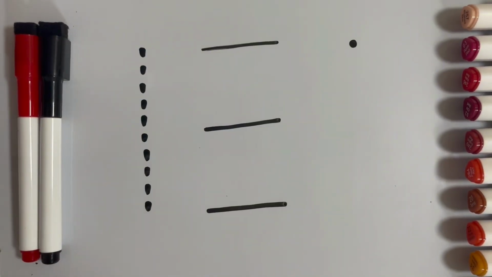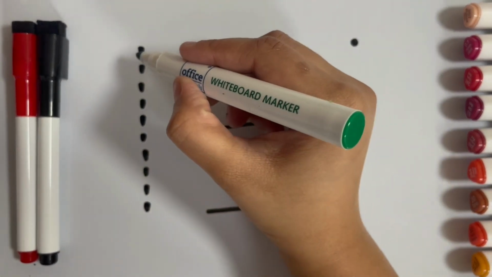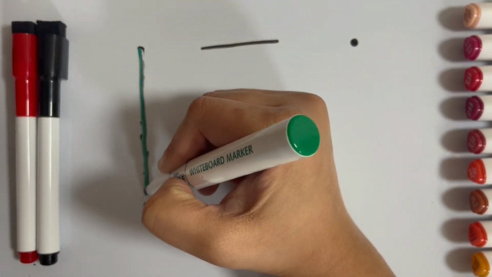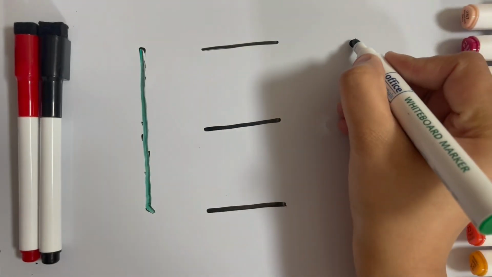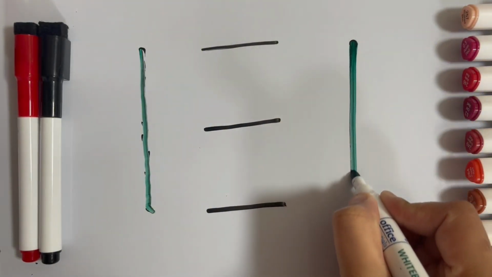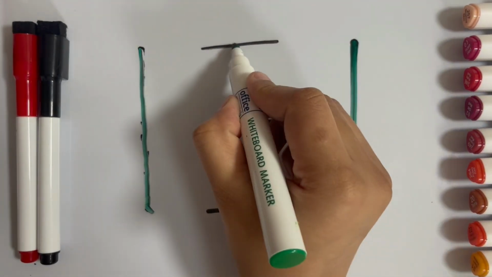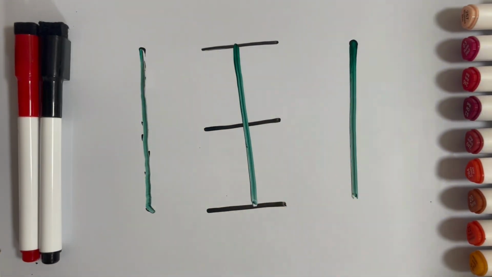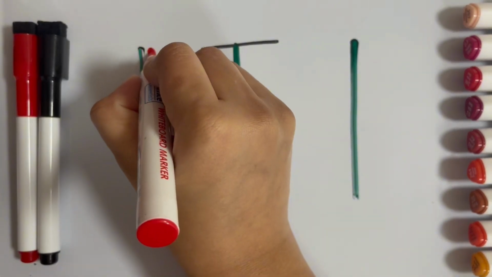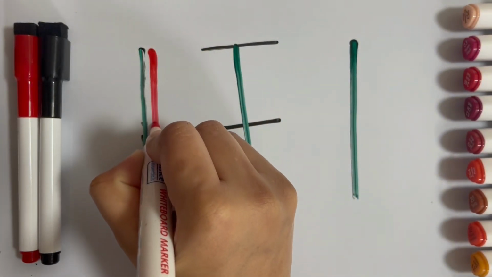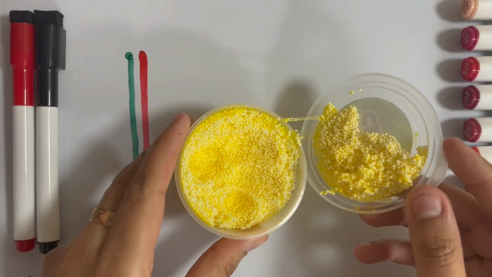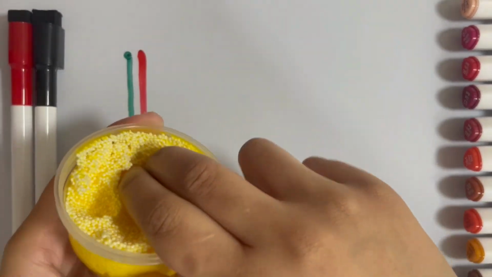Now let's learn letter I. Just draw a straight line going down. I. A straight line going down. I. A straight line going down. I. Now let's make letter I with clay.